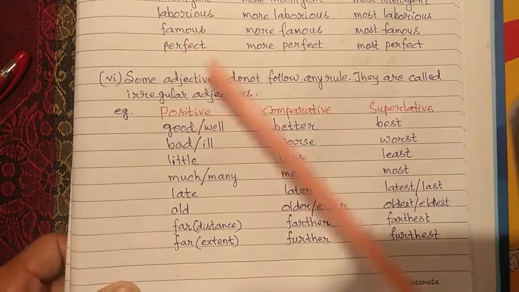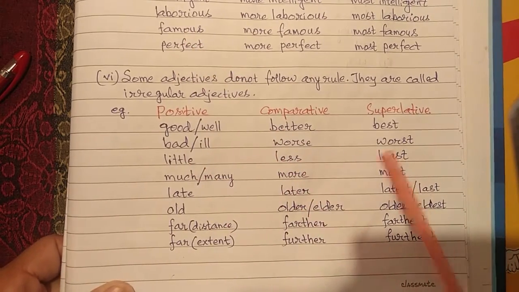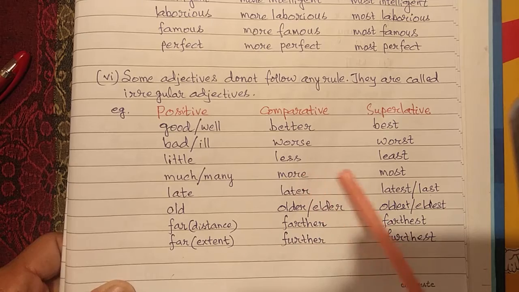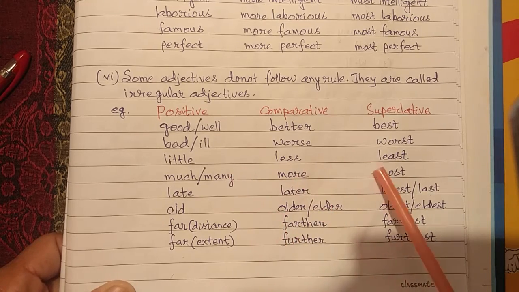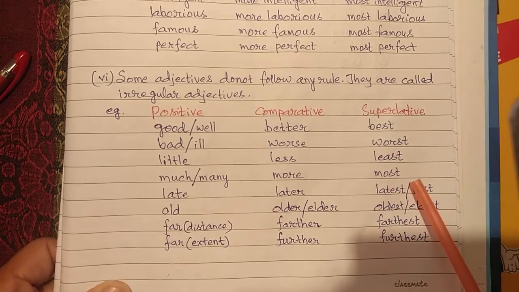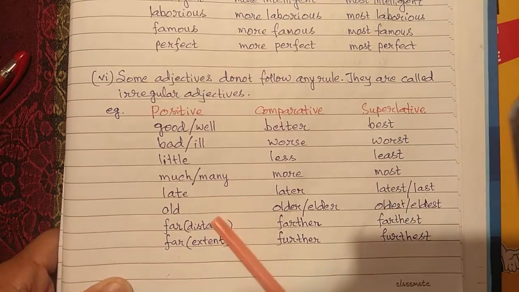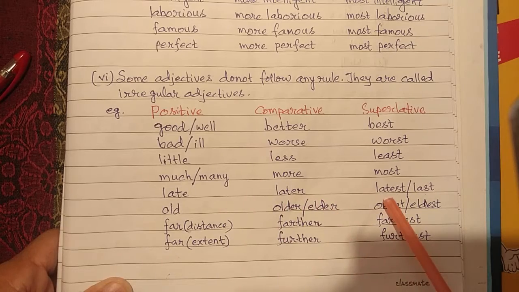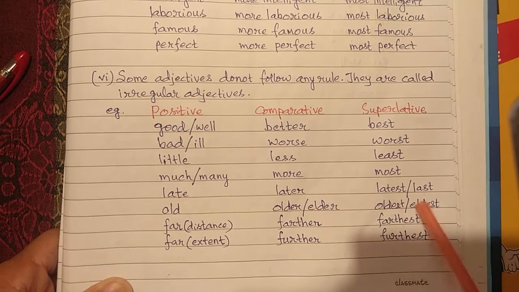They are the same. Then little, less, least. Much, more, most. Many, more, most. Late, later, latest, or last. Old, older, oldest. Old, elder, eldest.